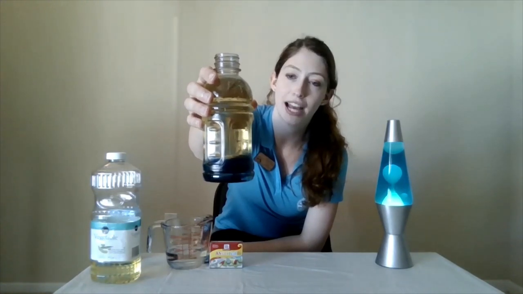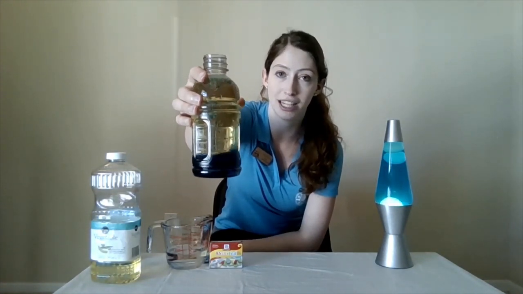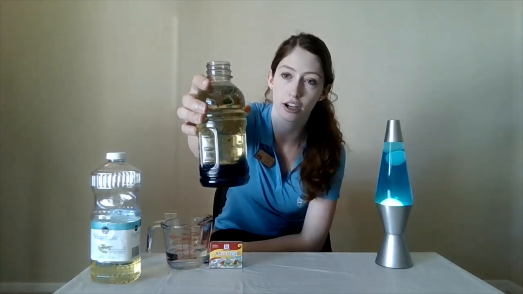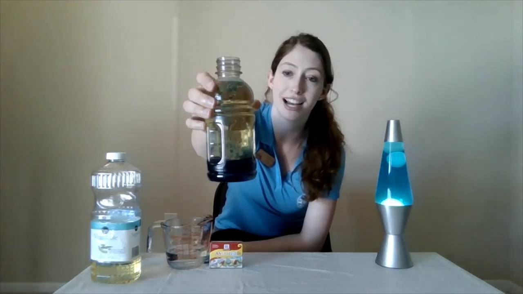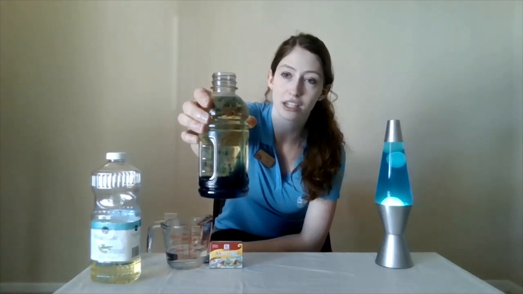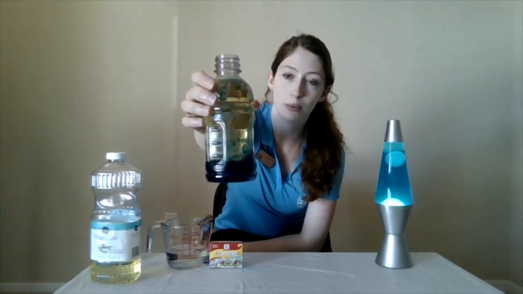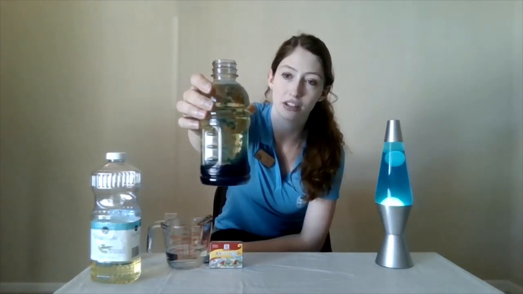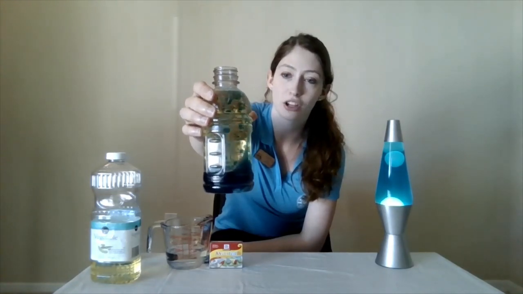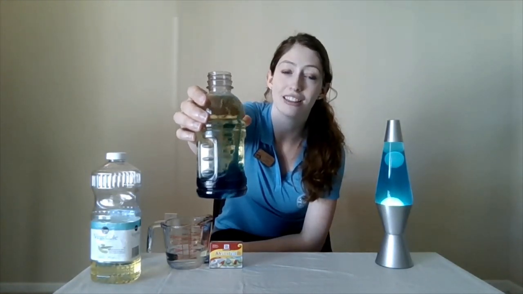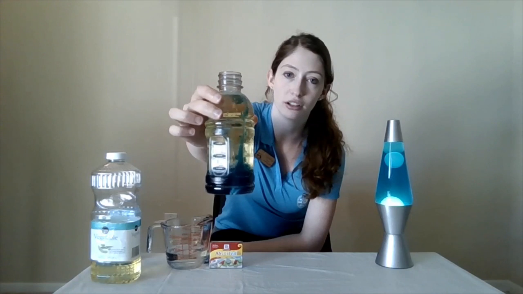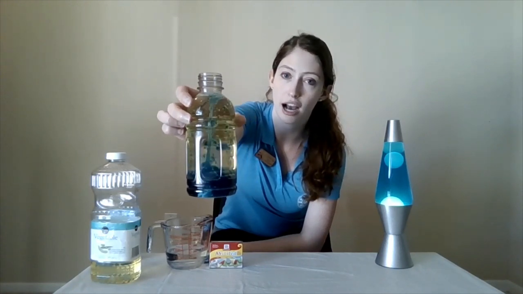What is going on is the Alka-Seltzer tablet has sunk to the bottom with the water, and there's a chemical reaction between the Alka-Seltzer tablet and the water that is creating carbon dioxide, which is rising to the surface in these bubbles that you see here and sinking back to the bottom. Because carbon dioxide has a lighter density than that of the oil, it rises through the oil to the top. And it creates that awesome lava lamp effect that you see here.